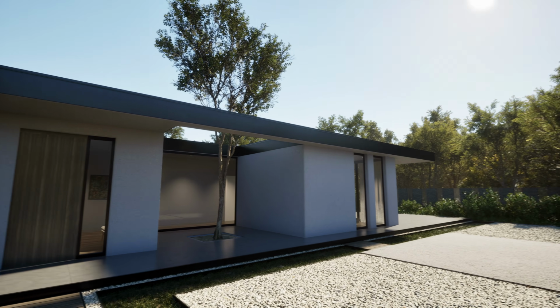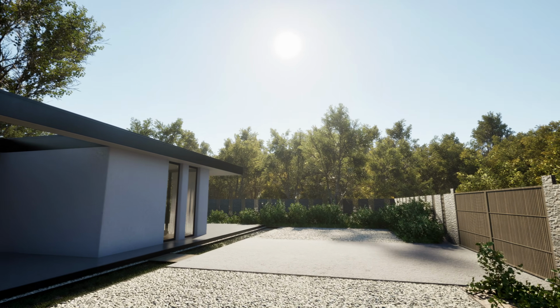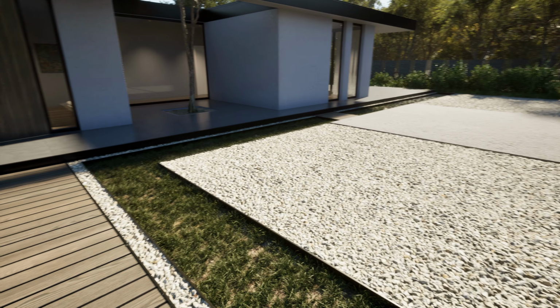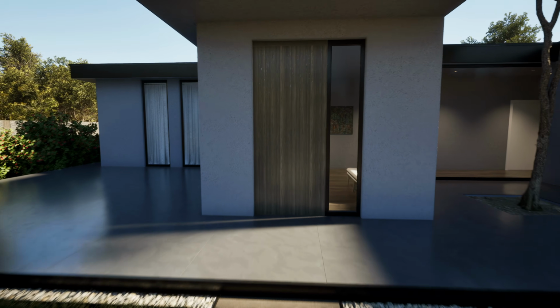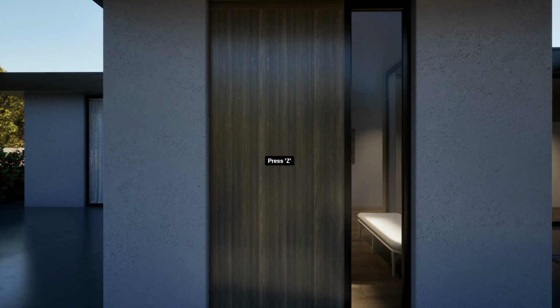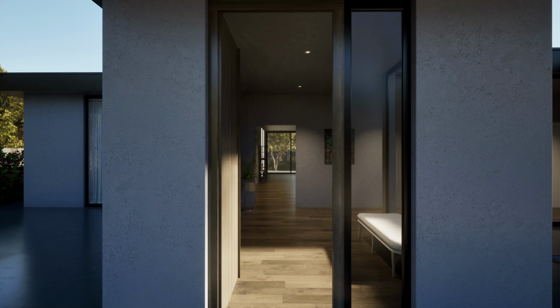First, I will present you with the experience, and then I will break down how it was made. We start outside, in front of the house. This allows you to explore the entire house at your own pace. When I move closer to the doors, a widget pops up with the information to press the Z key. If you click it, the doors will open. I've set up all the doors in this project to be interactable.